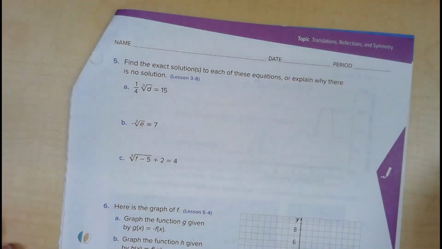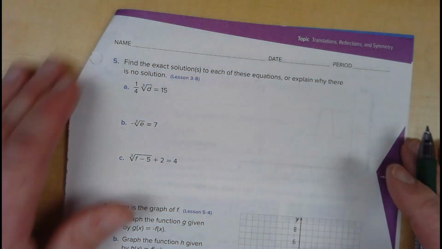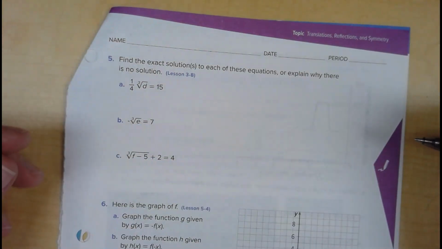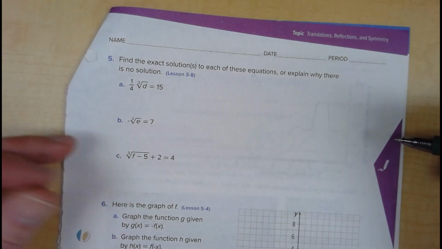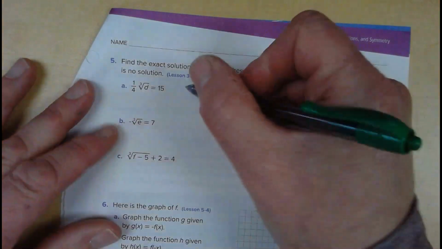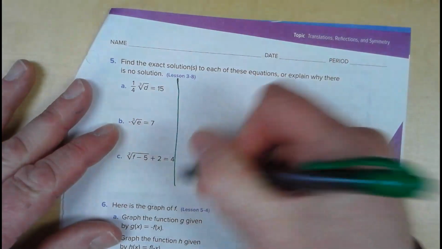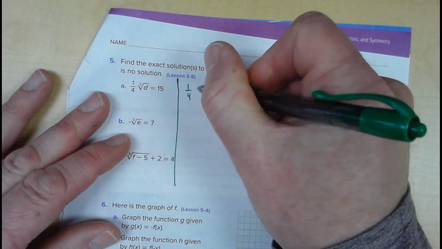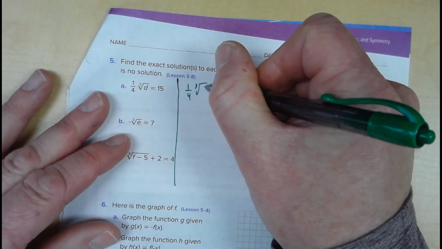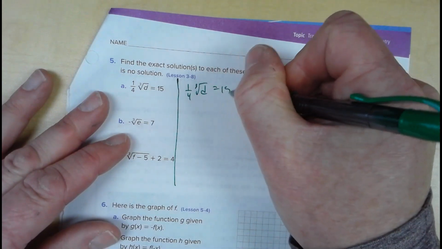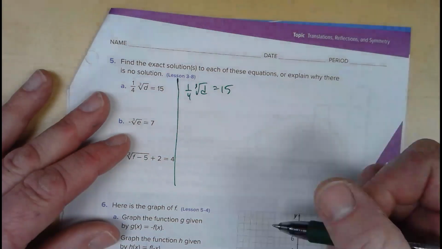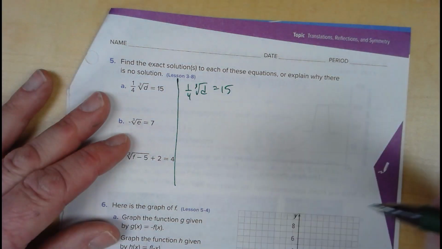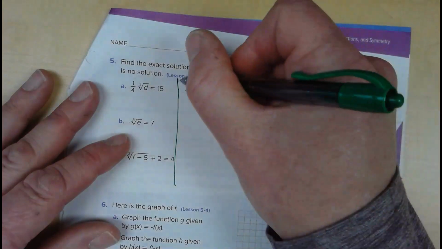Then we're back to solve these equations. All right, so this is old school from lesson 3-8. So we're going to solve these, and you're going to do the opposite when you solve. So what we're going to do is we're going to make a line right here. We're going to say 1/4 cube root of d is equal to 15. So you do old school algebra, fancy algebra, and then you go back to old school.